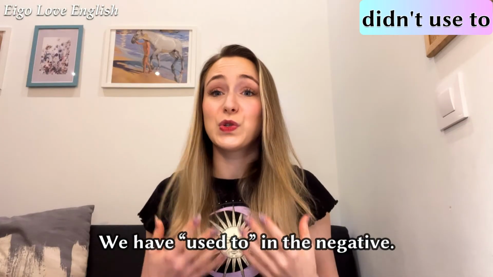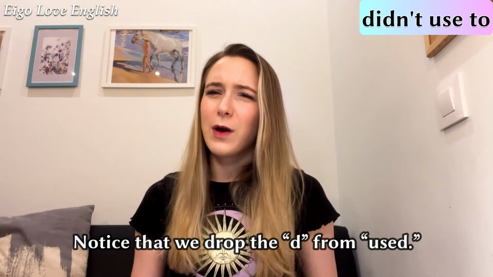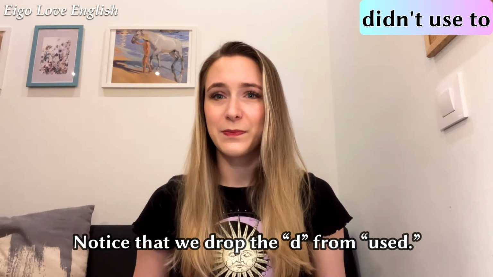Next, we have used to in the negative. The negative version is used to talk about a habit or a repeated action that didn't exist in the past but does now. We use didn't use to, which is the shortened version of did not use to. Notice that we drop the D from used. This is because of the auxiliary verb did. So from used to, use to. Make sure to drop your D.